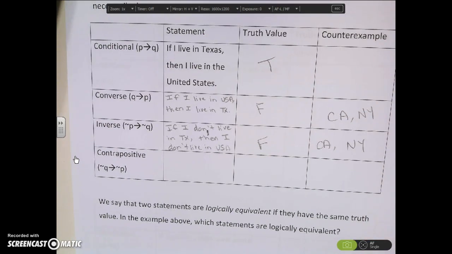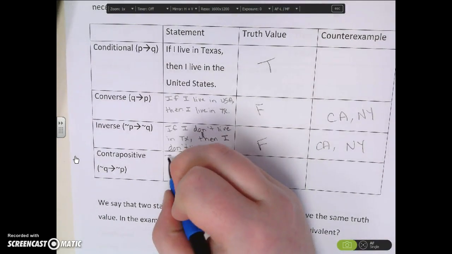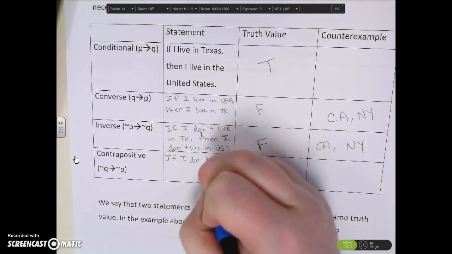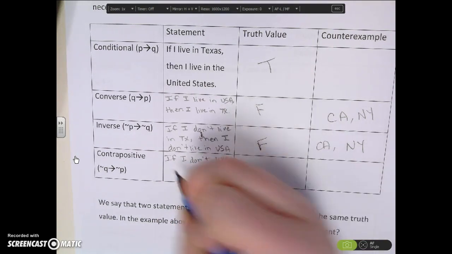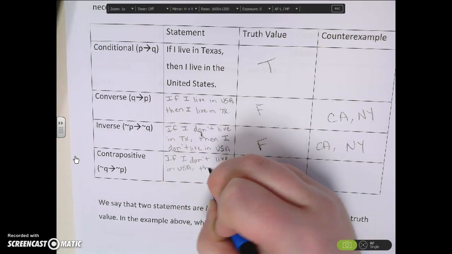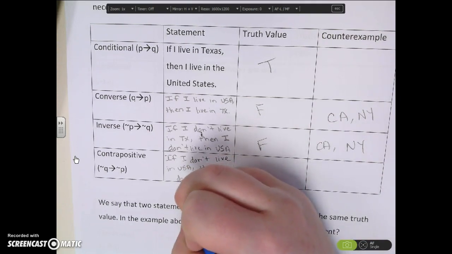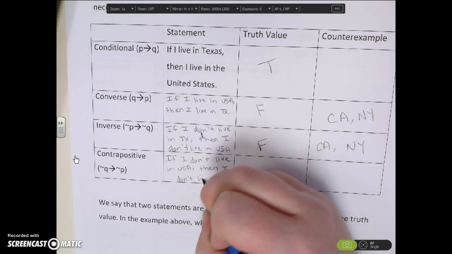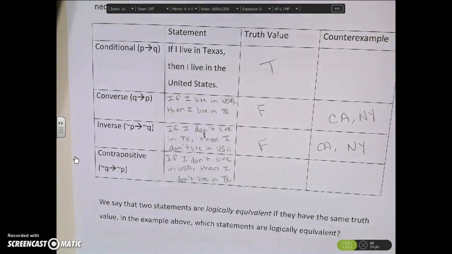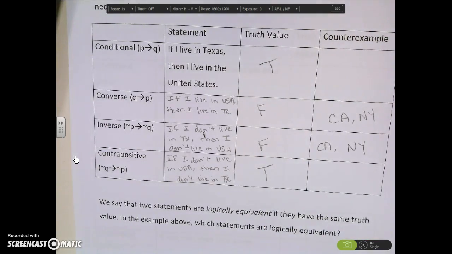Now my contrapositive flips and negates. So if I don't live in the US, then I don't live in Texas. Well, that's true. If I don't live in the US, then I can't live in Texas.